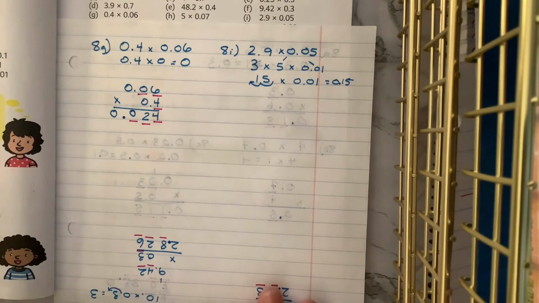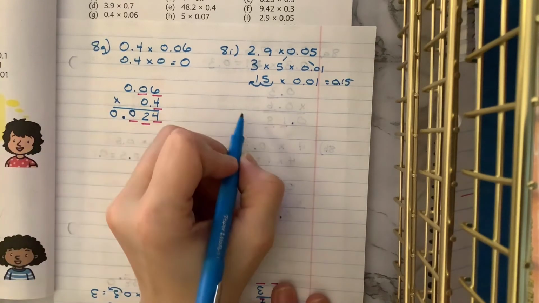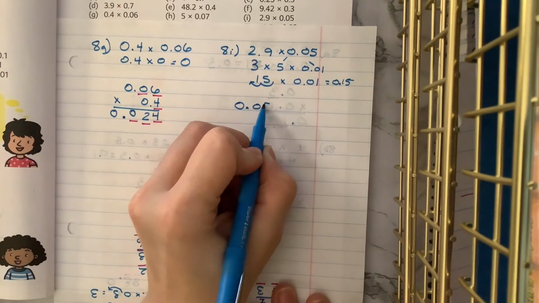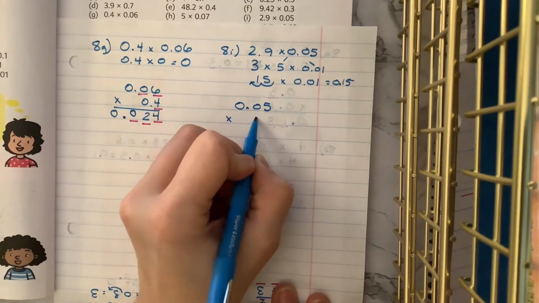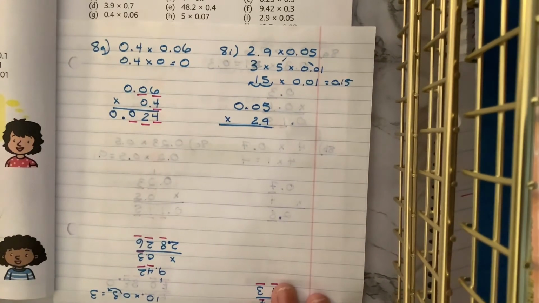So now we're going to stack this vertically. So looking at what we would usually do, I'm telling you to put the longer on top. So 5/100 and then 2 9/10. And remember, we do not want to line up our decimal points.